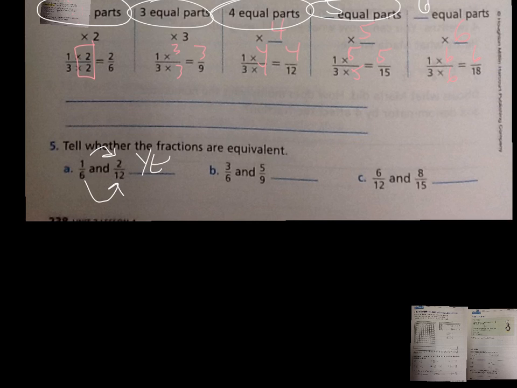Yes. So this is correct. Next one, how does 3 become 5? And 6 become 9? Well, if you look at it, you'll see that 3 really can't become 5. You can add 2 to it, but that right there is a warning sign that should make your eyes light up and say, oh, hold up here.